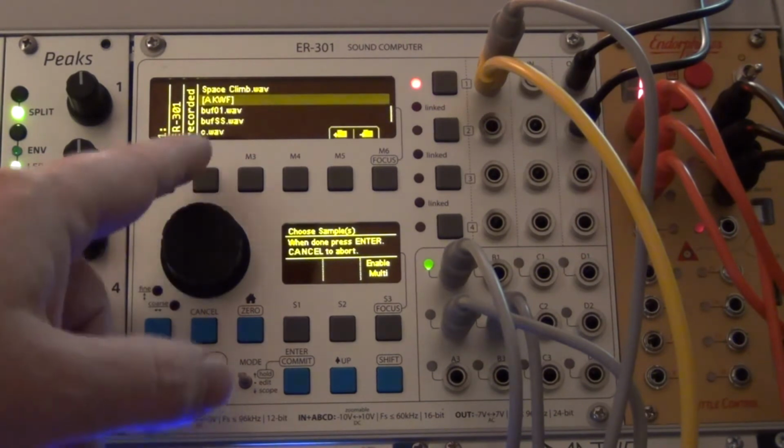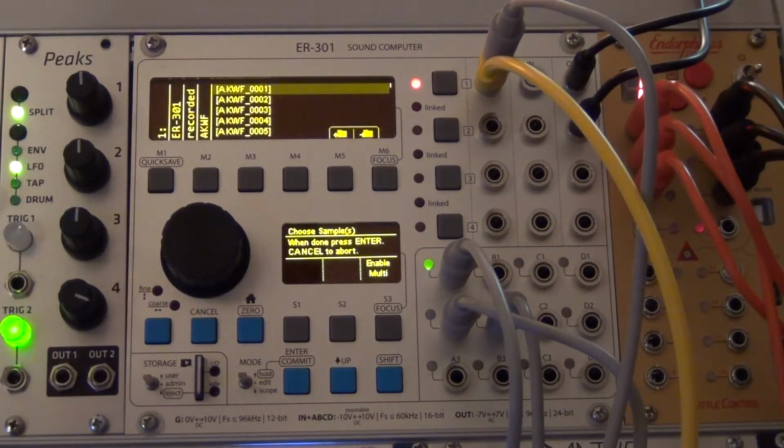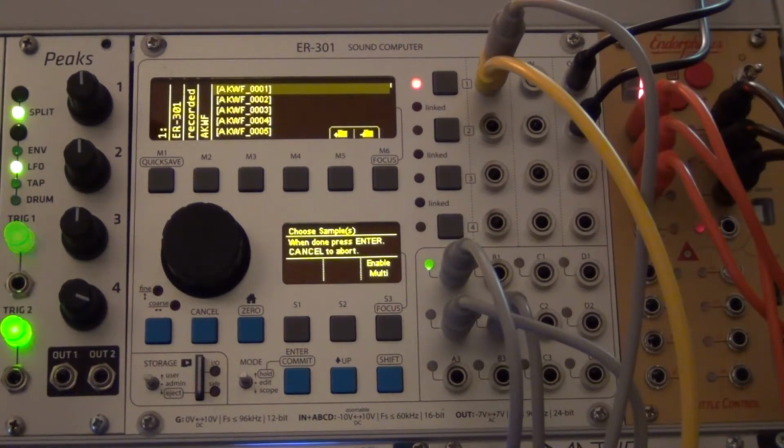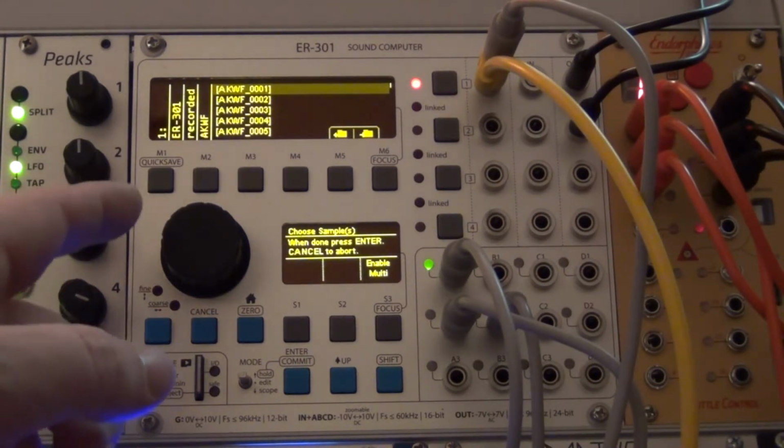I'm going to pick from this folder here called AKWF, Adventure Kid Waveform. If you don't have these, you can download these. I'll link to them. It's a pretty darn useful set of single cycle waveforms. You'll definitely enjoy having them on your ER301. They don't take up much space.